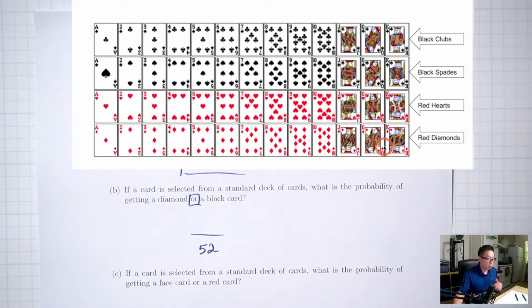So, or means I want to take all the diamonds and combine them with all the black cards and then count those. So all the diamonds, which is the bottom row, together with all the black cards, which are the top two rows. Combine them together. So that's first row, second row, last row. How many cards are there? There's 13 cards in each row. So first row, second row, last row, that's 3 rows. Pretty sure that's 39. So 13 times 3, 39.